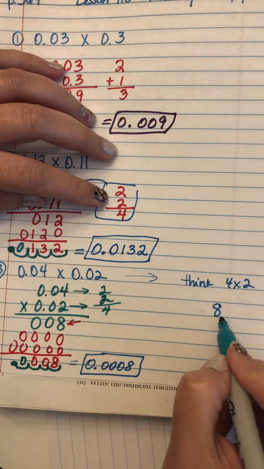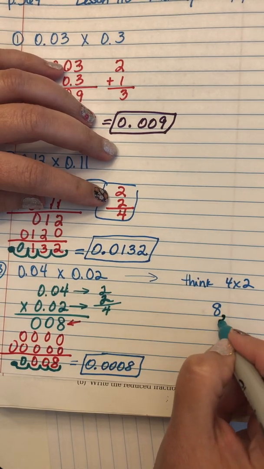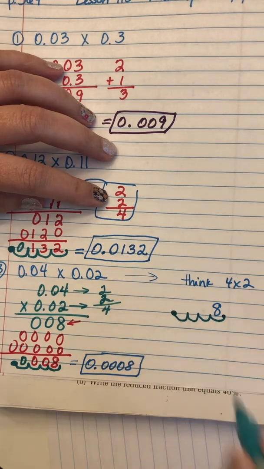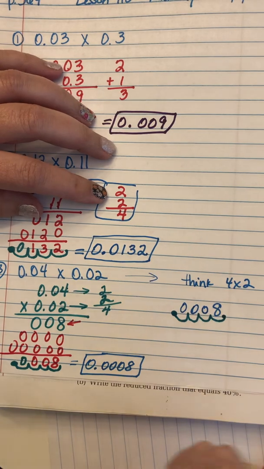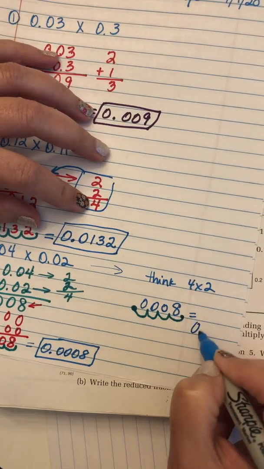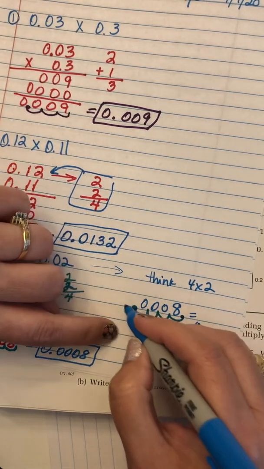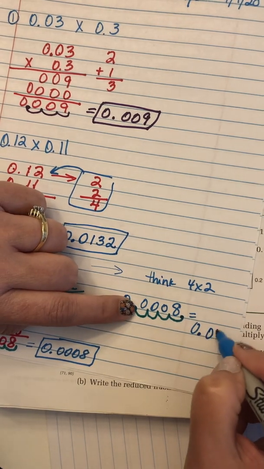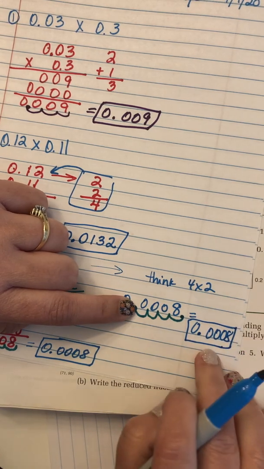Well, right now, with 8 being my answer, my decimal's here. So I need it to move forward 1, 2, 3, 4 places, and then I fill that in with zeros. So my final number will look like 0, and then here's my decimal. I just put a 0 in front of it. And then 1, 2, 3, 8. Okay? That's the mental way to do it.